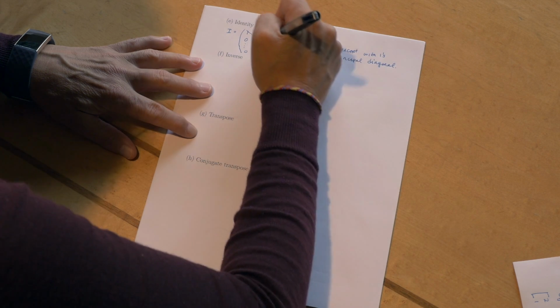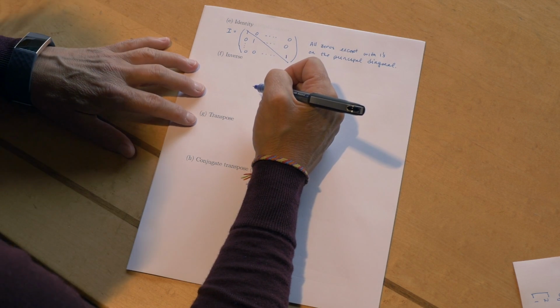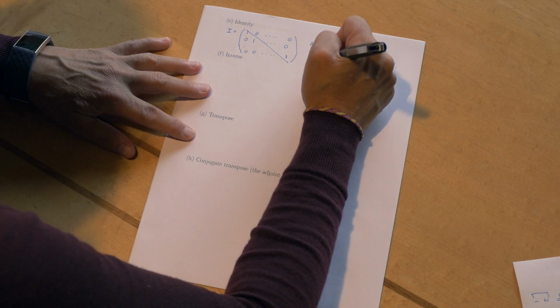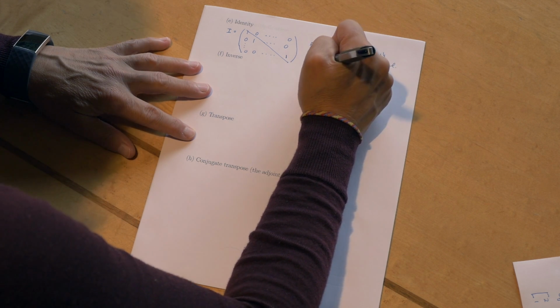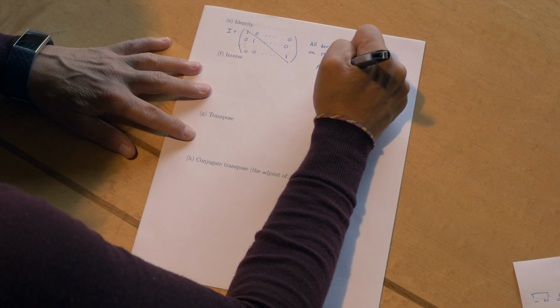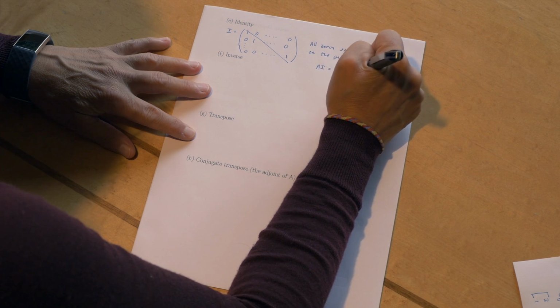Okay, that's this thing here. So on the principal diagonal, there's all ones. It is the case that you can multiply on either side by the identity matrix, and nothing happens.